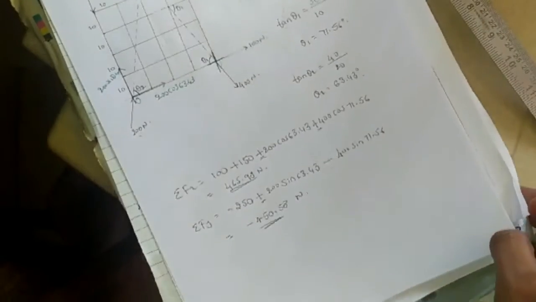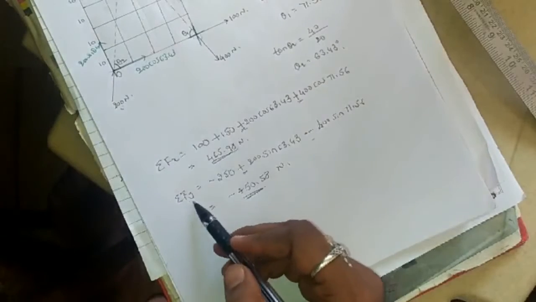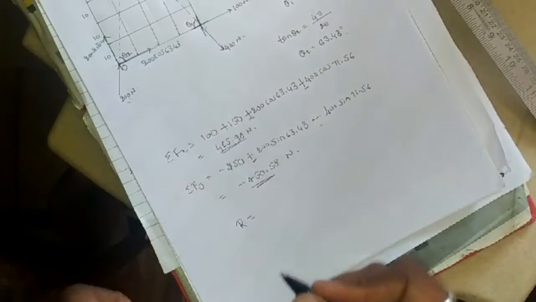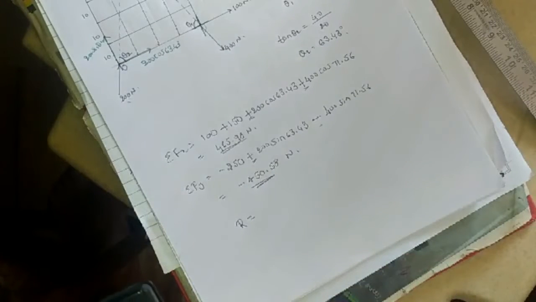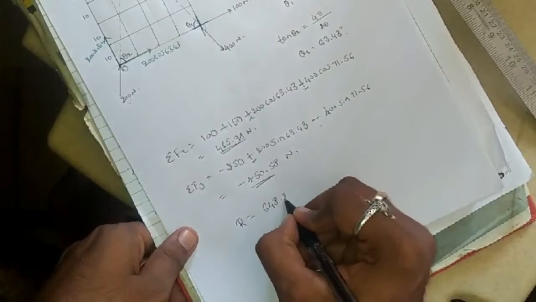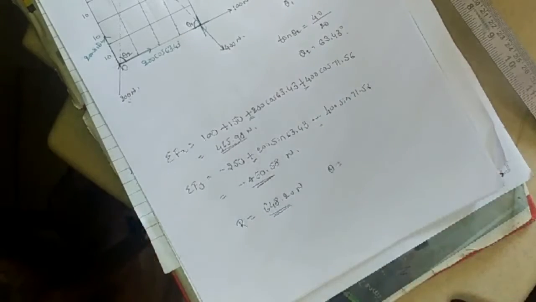Okay, so after solving, summation of x is equal to plus 465.98 newtons. Summation of y is minus 450.58 newtons. So r is equal to under root summation of x square plus summation of y square. We got the value of r as 648.20 newtons. And theta is equal to tan inverse summation of y by summation of x.